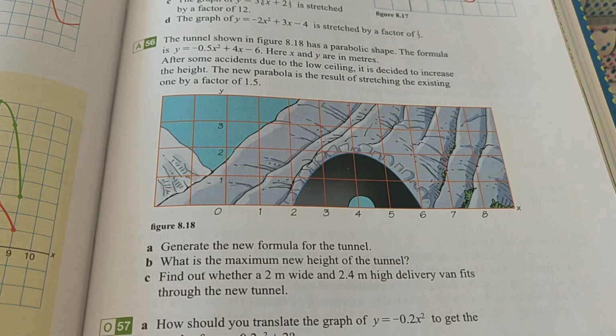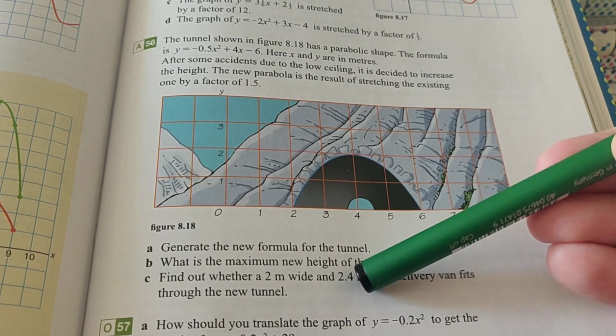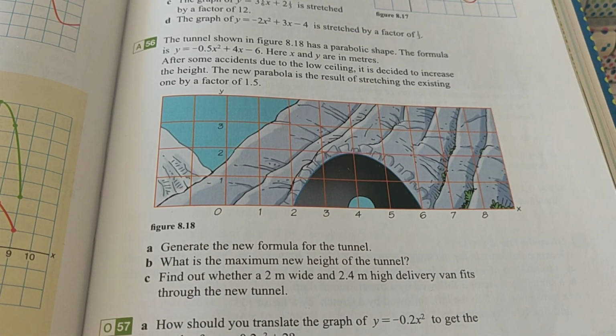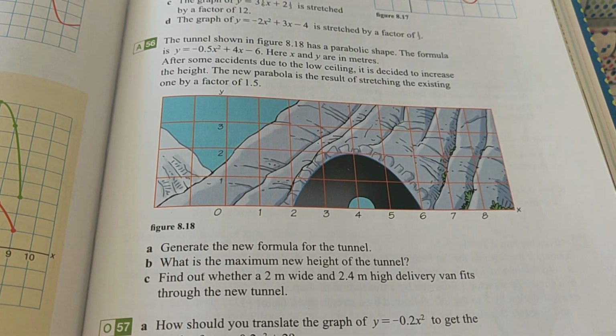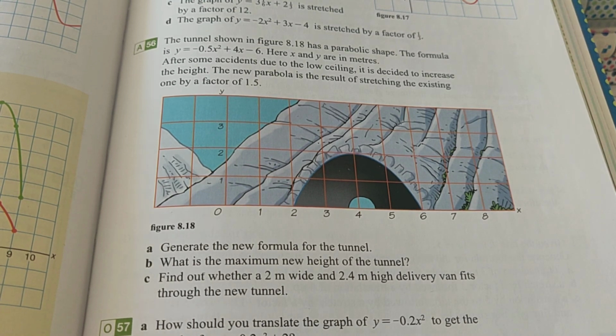So if you fill in 3 or 5 into the new formula, so the formula we changed, if you get a number that's higher than 2.4, then you know that the van fits. If you get a number that's lower than 2.4, then you know the van doesn't fit, because the tunnel isn't high enough. So that's what you should do for exercise 56.